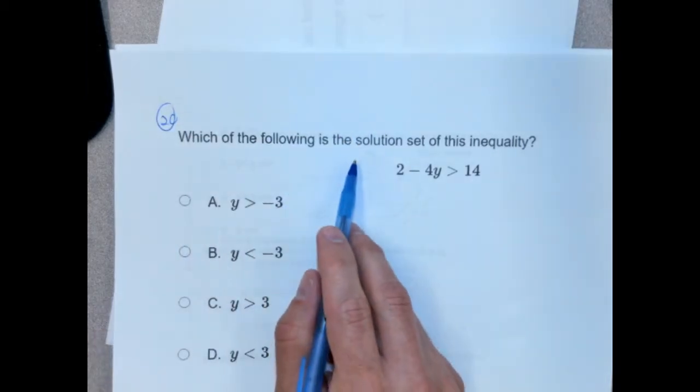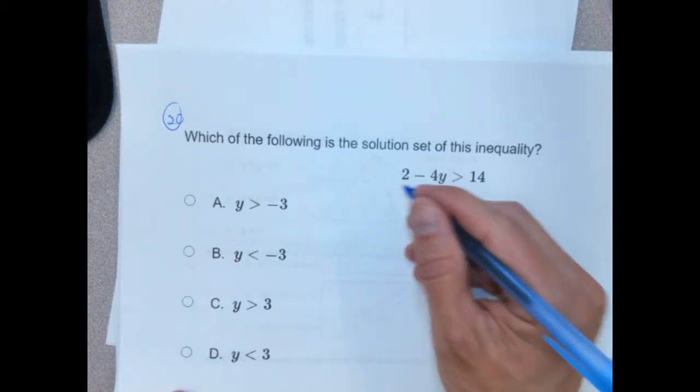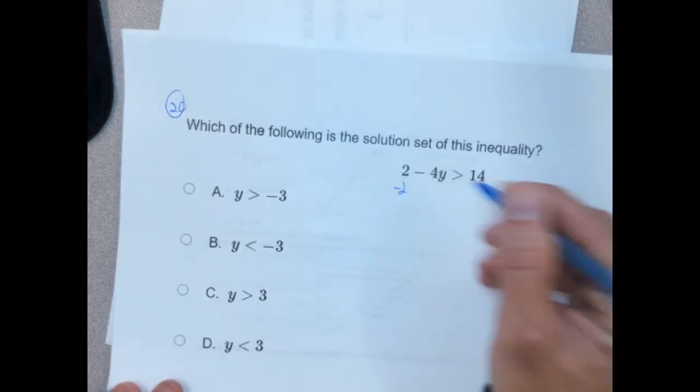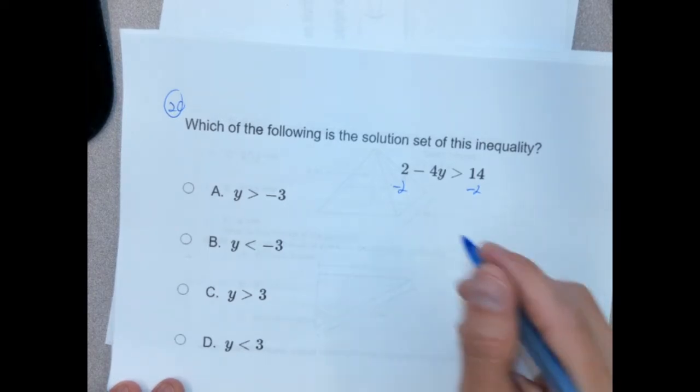So number 20. Which of the following is a solution set of this inequality? So we just have to solve this inequality here. You would want to write this one down on a piece of paper or use the dry erase marker. I would probably write this one down.